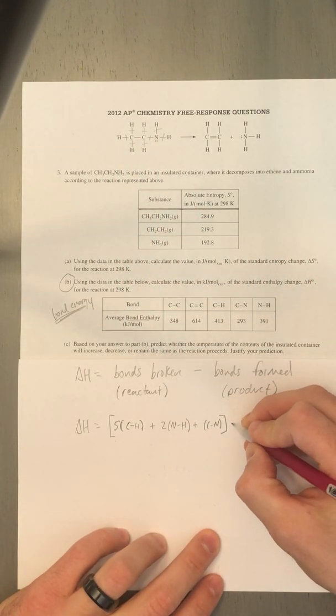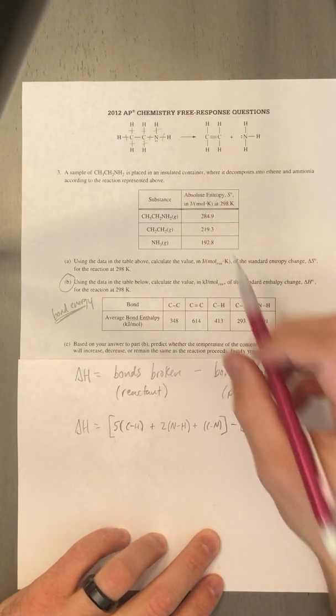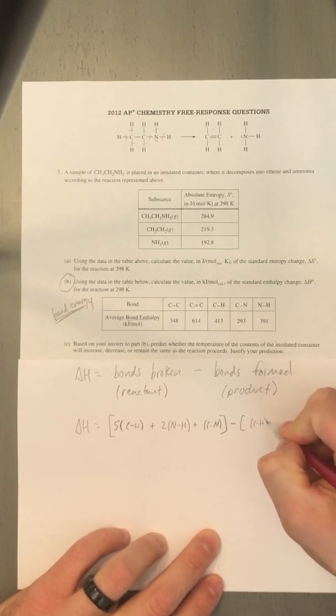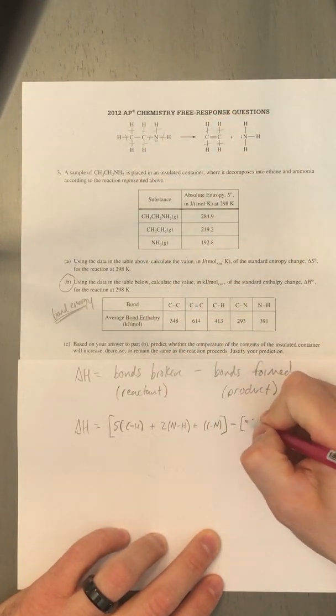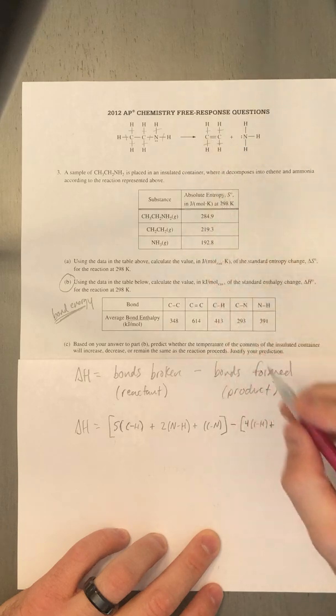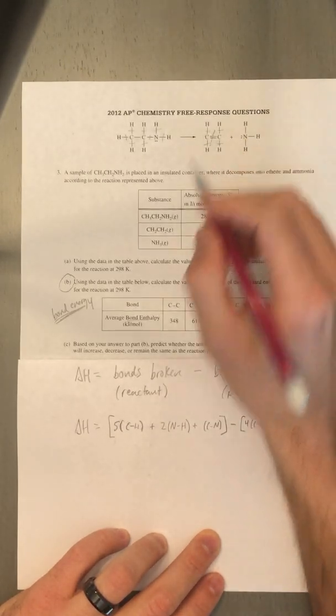And so now I'm going to subtract the bonds formed. And so what bonds am I forming? Well, I need to form a carbon-hydrogen single bond. And I need to form 1, 2, 3, 4 of those. I need to form a carbon-carbon double bond, and only one of those.